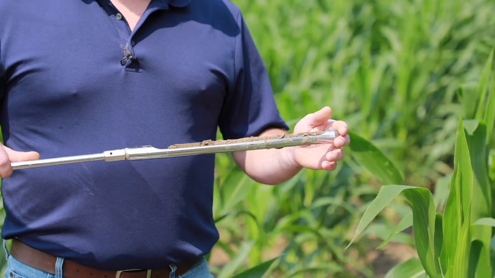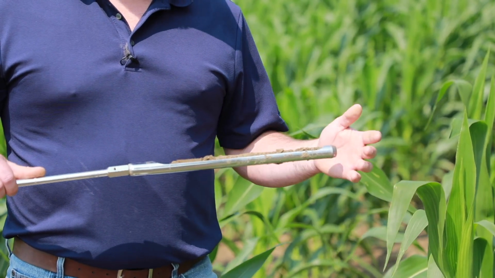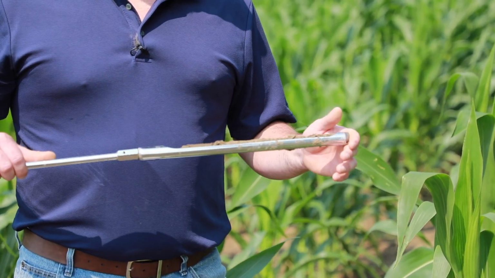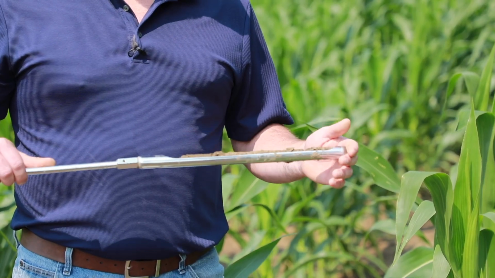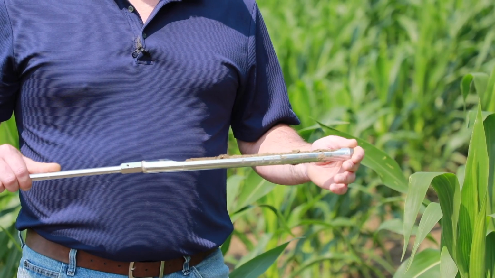We want that depth because nitrogen moves. We know it moves with the water. We know it can leach out of the soil profile. And that 30 centimeter depth is critical to figure out what's actually in that rooting zone that we're looking for.